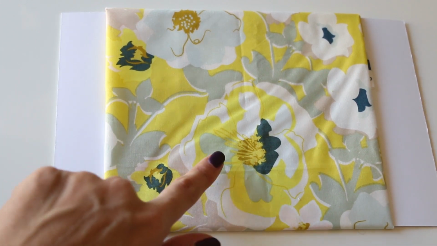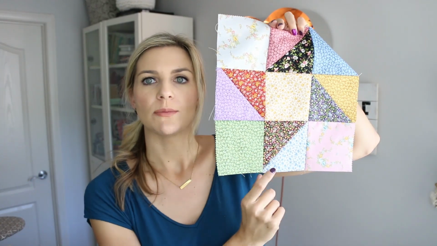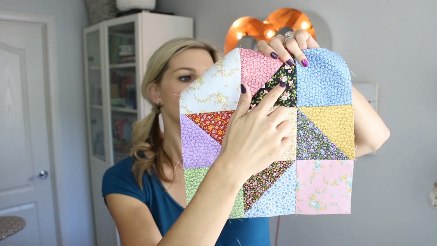So when you're building a block, let's say like this block, these are all small prints. They all read a little bit like a solid because they're all small prints. But we can pair some of these with a more muted color palette to help our darker fabric pop up.